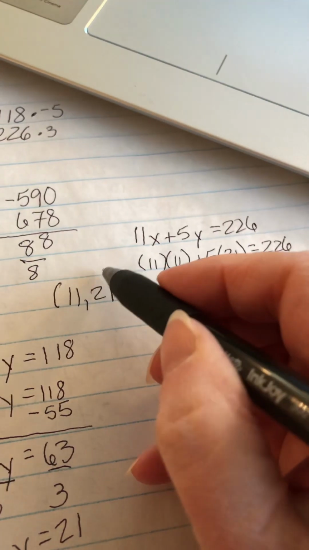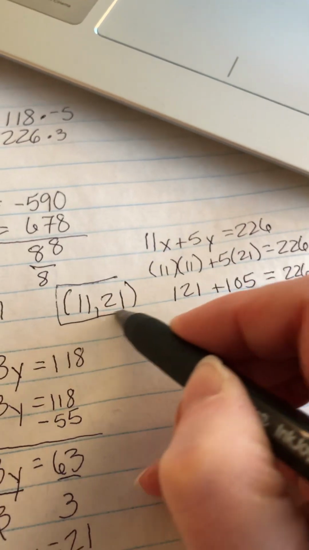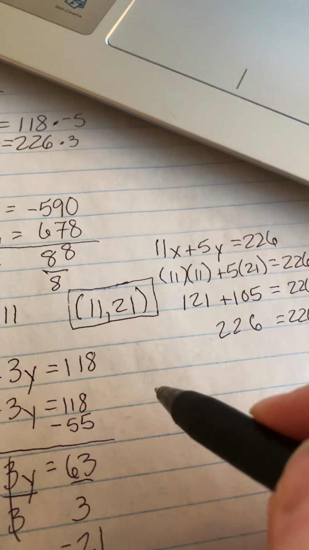That means that the solution to this system is 11, 21.